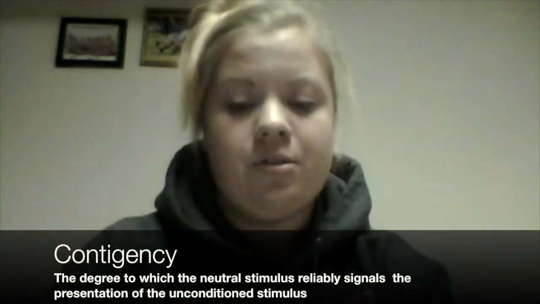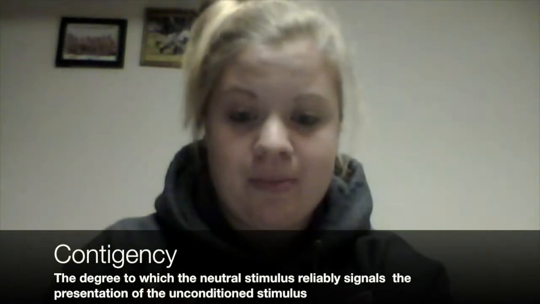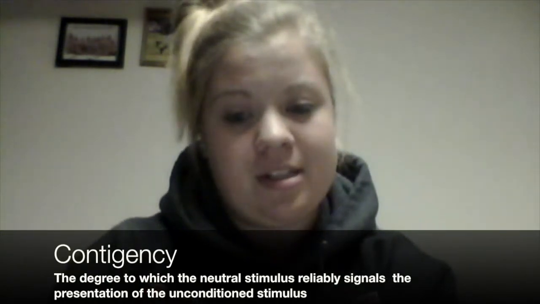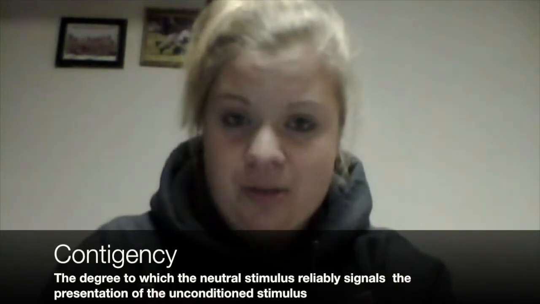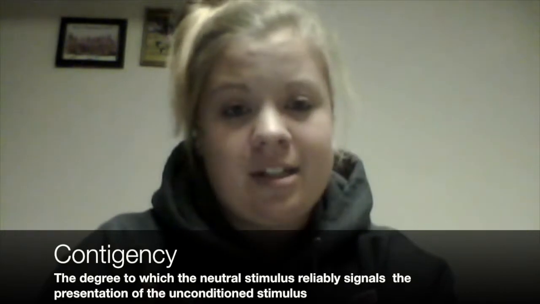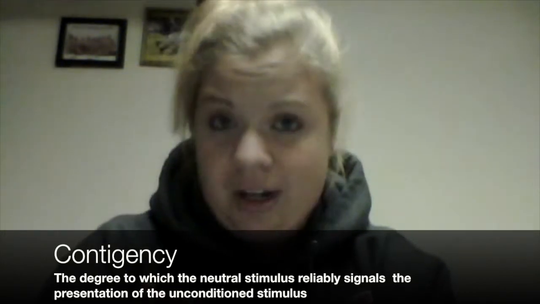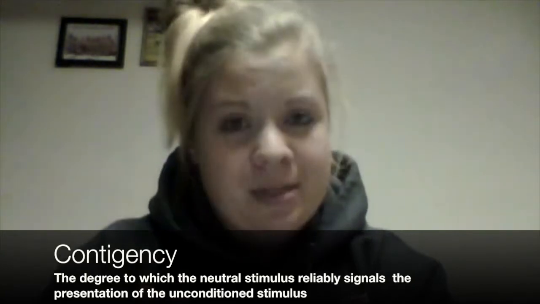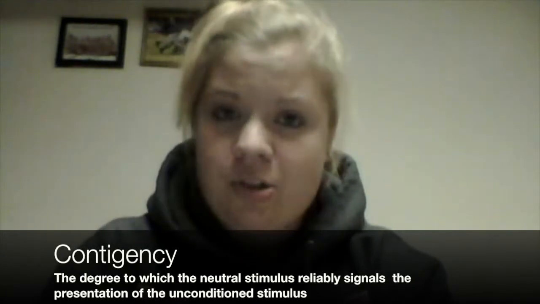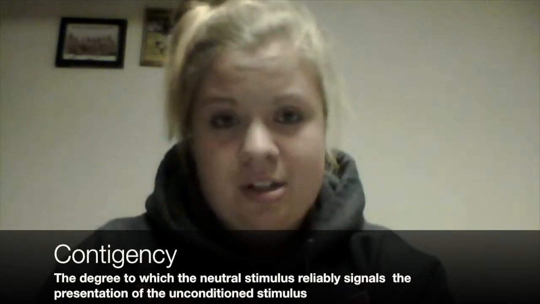Although contiguity is necessary for conditioning, contingency is probably even more important. Contingency is the degree to which the neutral stimulus reliably signals the presentation of the unconditioned stimulus. If the neutral stimulus does not always predict that the unconditioned stimulus will be presented, then classical conditioning will probably weaken or not occur at all. For example, if Pavlov had rung the bell and then only sometimes given the dog food, it would have been a weak association, or maybe not even an association at all.